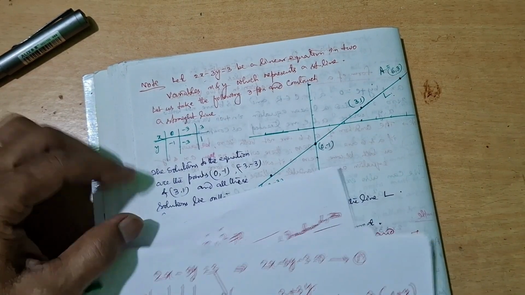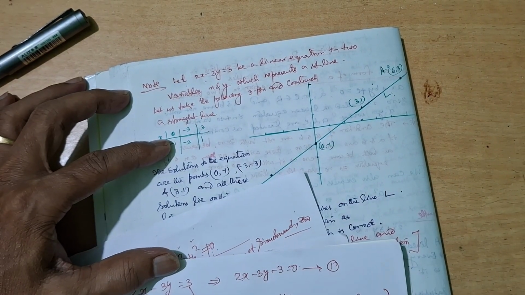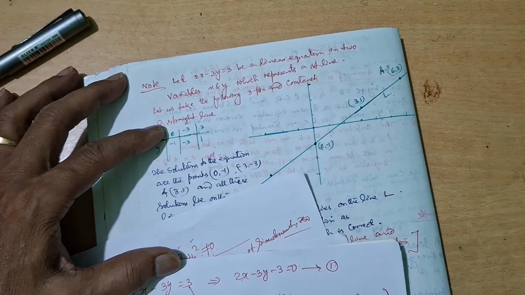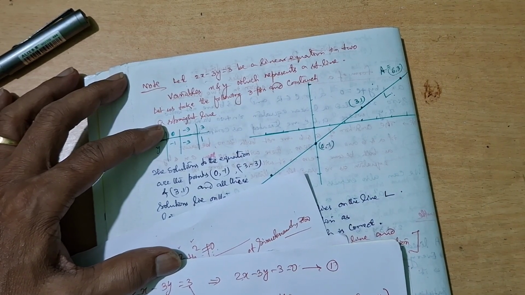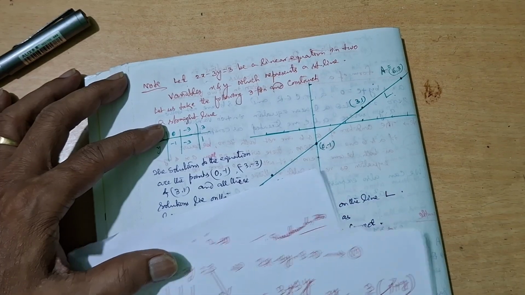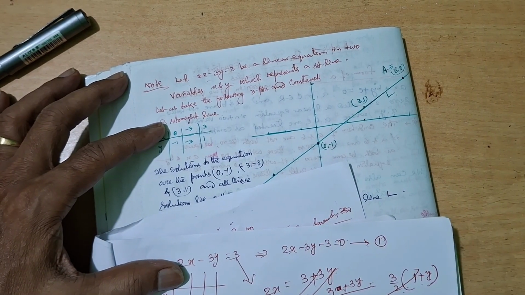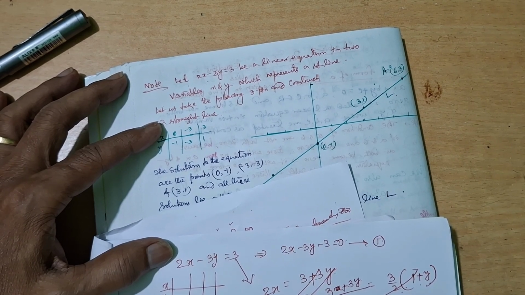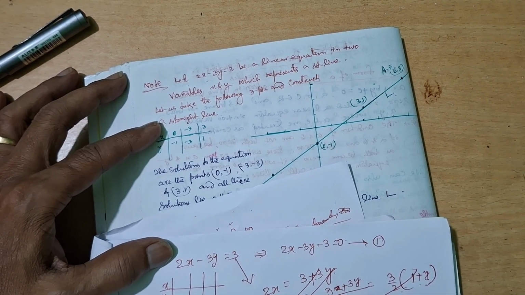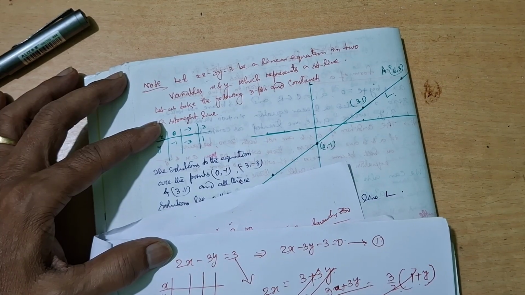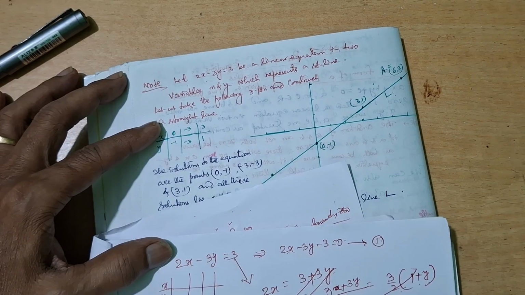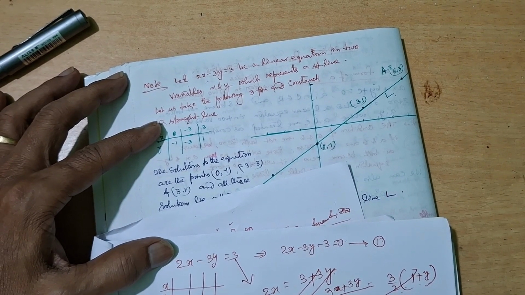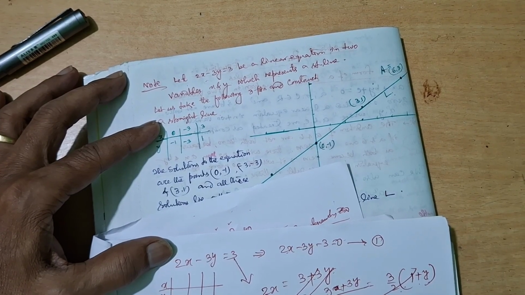Okay. So we change it in terms of y. 2x minus 3y is equal to 3. This implies 2x minus 3 is equal to 3y. This implies y is equal to (2x minus 3) divided by 3. So for any value of x, you get a y.